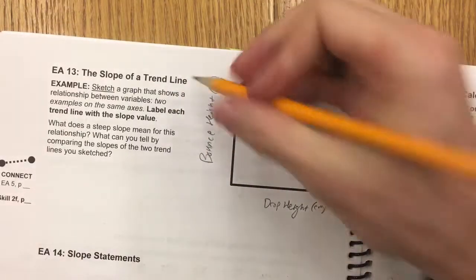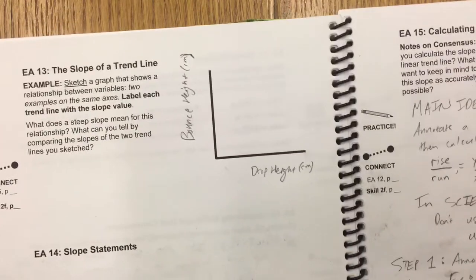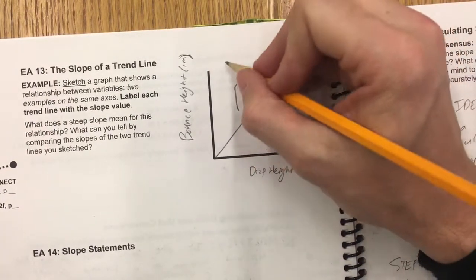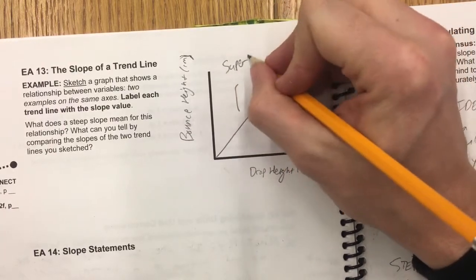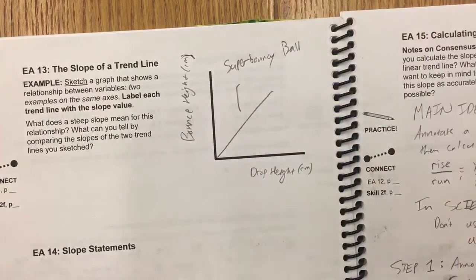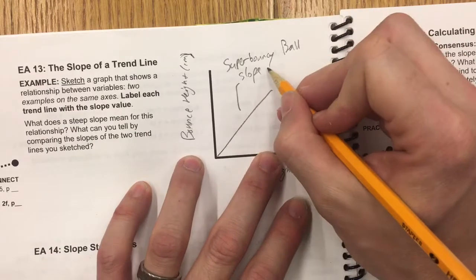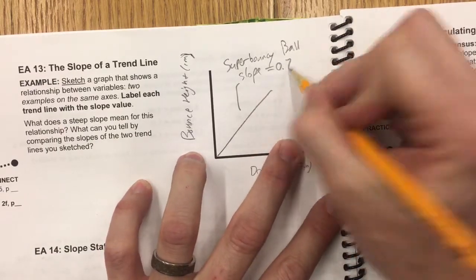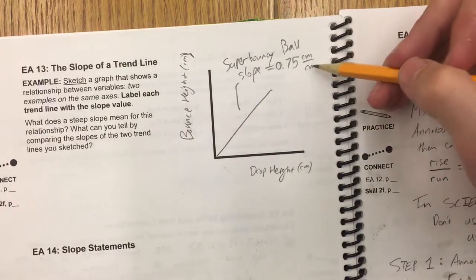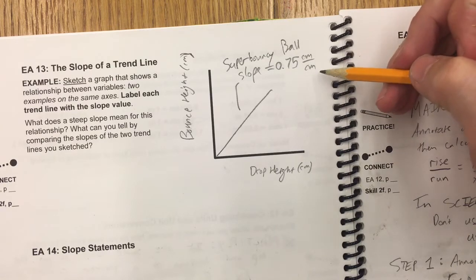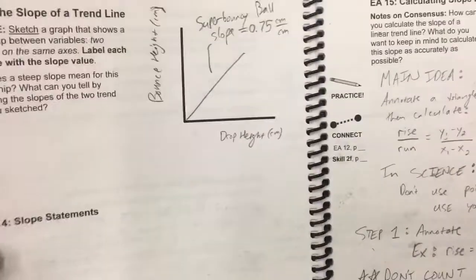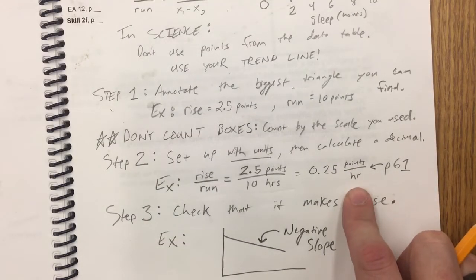We're going to use this example from our class to compare two different balls. So we can imagine a super bouncy ball with a slope of 0.75 centimeters per centimeter. These units, by the way, are really kind of weird. We talked about this in a lot of the classes. Don't worry too much about that. It'll be much more common to see slope units that look like this, like points per hour, with two different units.